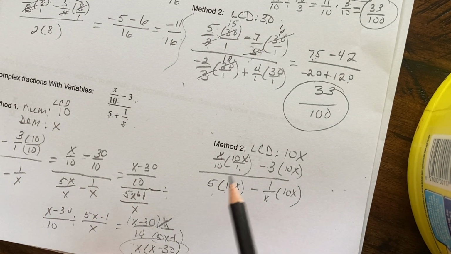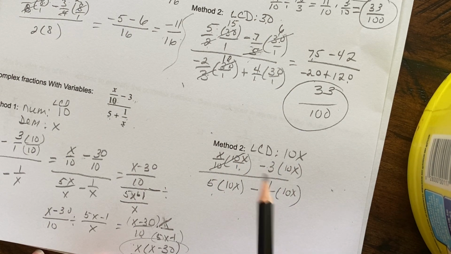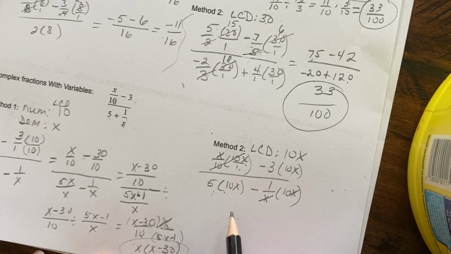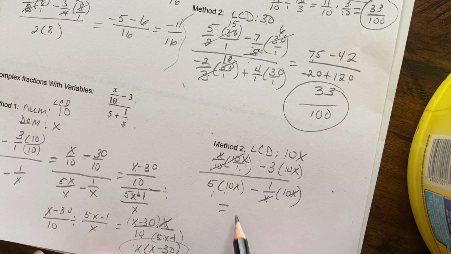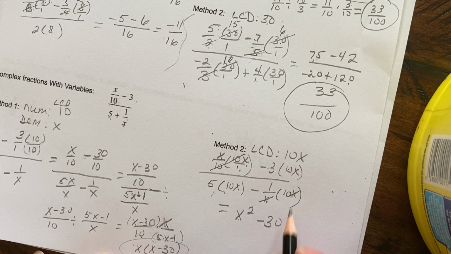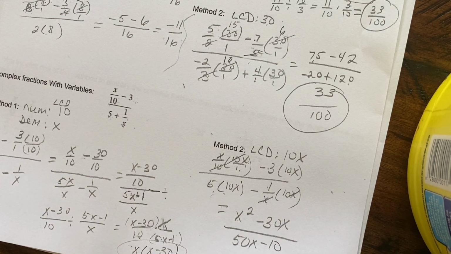And then I'm going to look, and at this step, I should be able to clear my denominator. So 10 and 10 cancel. This x is still here, so it will be multiplied. Nothing to cancel here or with this term. But here I have an x and an x that can be crossed out. So this will simplify to, we have x times x, which is x squared. Negative 3 times 10 is minus 30, and then x. All that goes over 5 times 10, 50x. And then minus 10. And so it gives me that result.